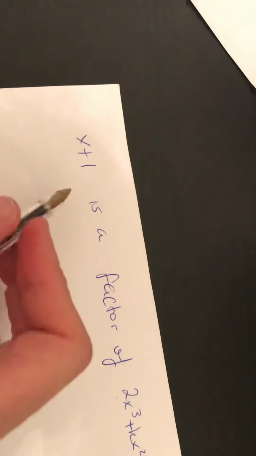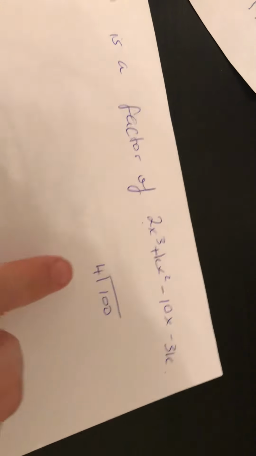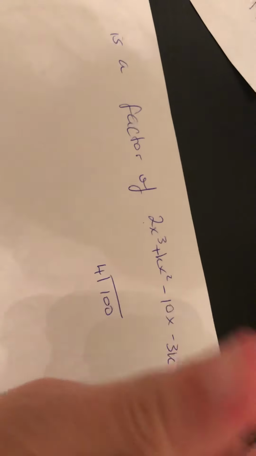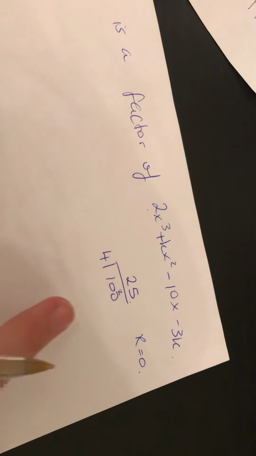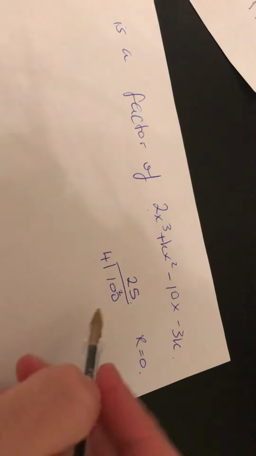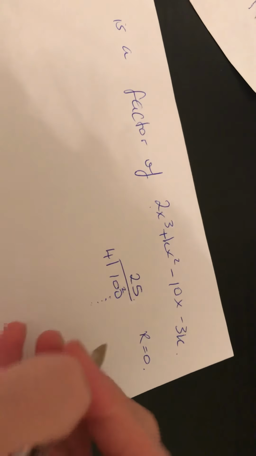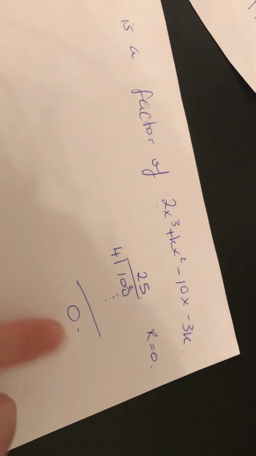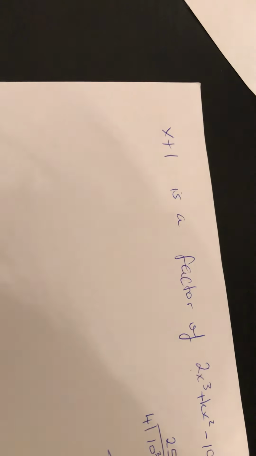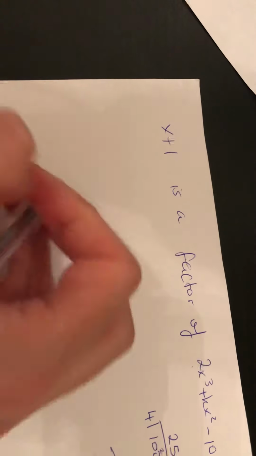So think about it. If you have a factor, okay, so 4 into 10 goes twice, remainder 2. 4 into 20 goes 5 times, remainder 0. When something is a factor, all the long division that we do, no matter what we get down here, it's equal to 0. The remainder is 0. So if we have a factor, we can always do long division.